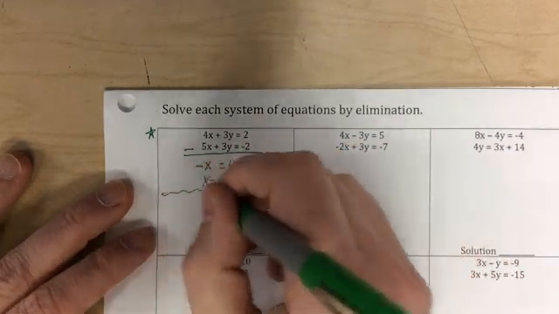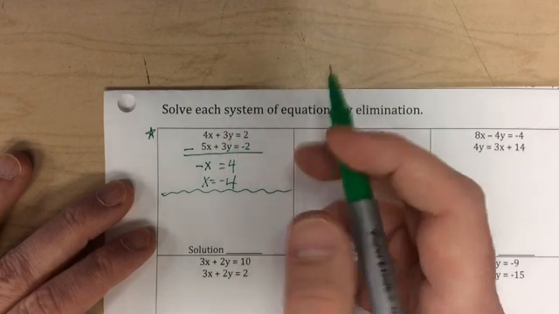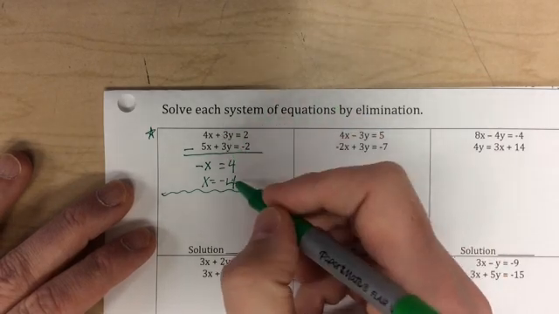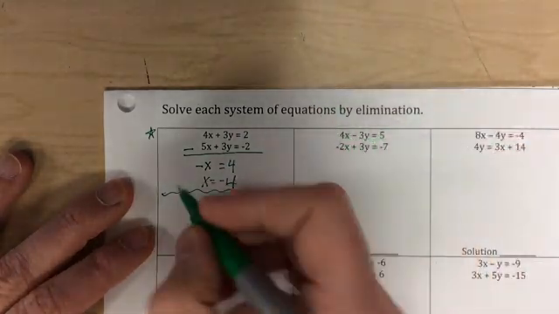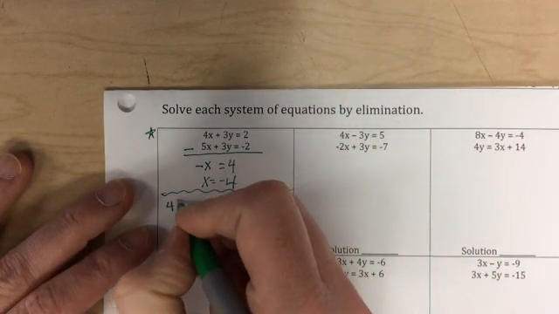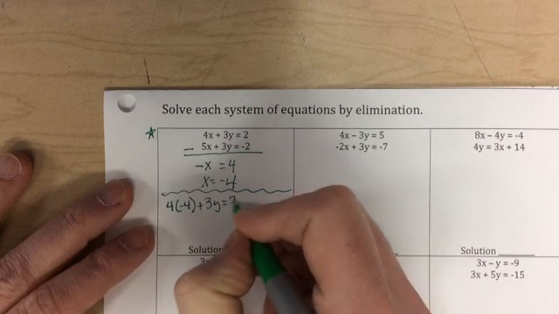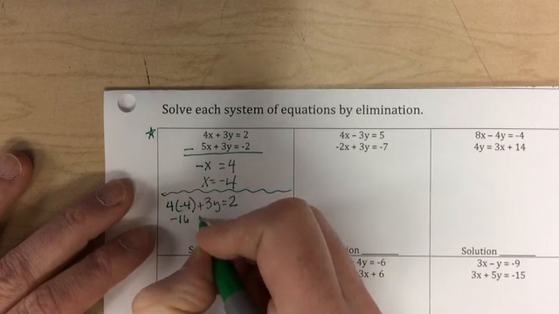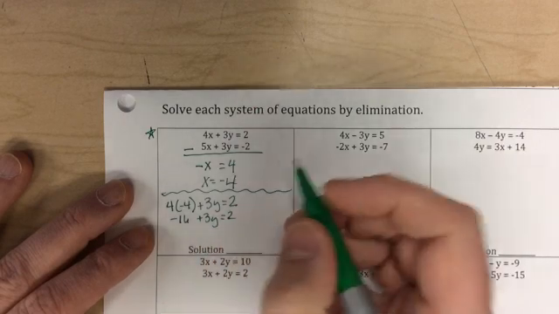So now that I know that x equals negative 4, I'm going to choose one of those equations to substitute in that negative 4 for x and solve for y. I'm just going to pick the top one because it's there. So 4 times negative 4 plus 3y equals 2. Negative 16 plus 3y equals 2. Add 16 to both sides.